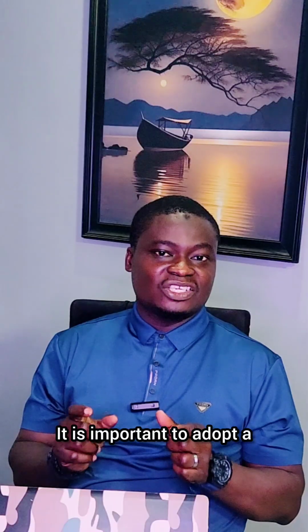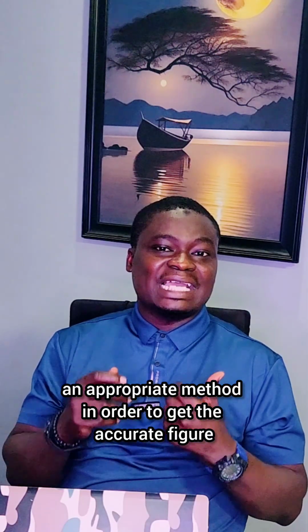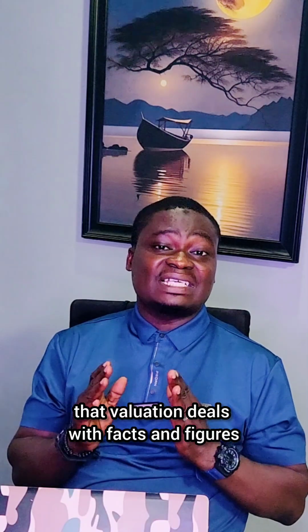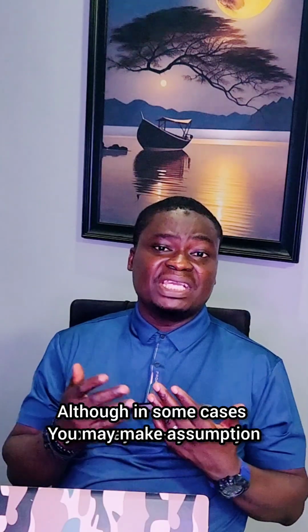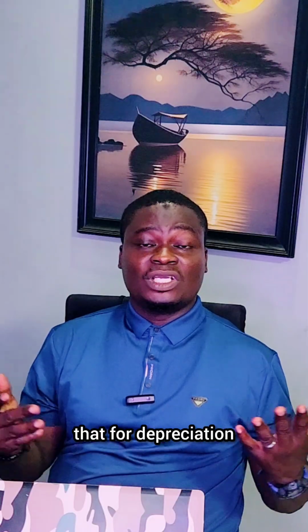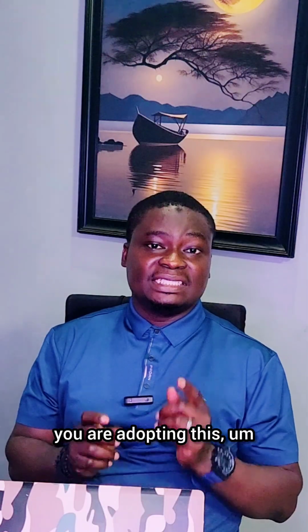It is important to adopt an appropriate method in order to get the accurate figure. Recall, I told you that valuation deals with facts and figures. There's no assumption. Although in some cases you may make assumptions, you need to expressly state it and explain it deeply. You have to be clear and transparent whenever you are making assumptions. Like when I told you that for depreciation you can adopt between 5 to 10%, you state it and state clearly the reason you are adopting this.